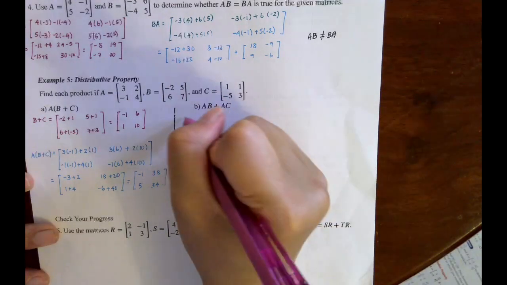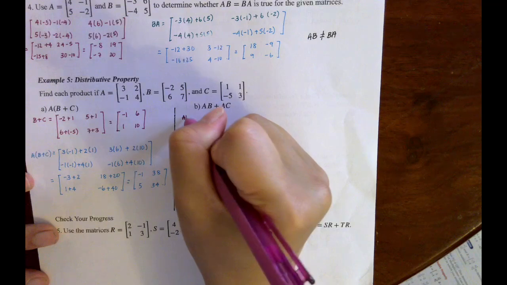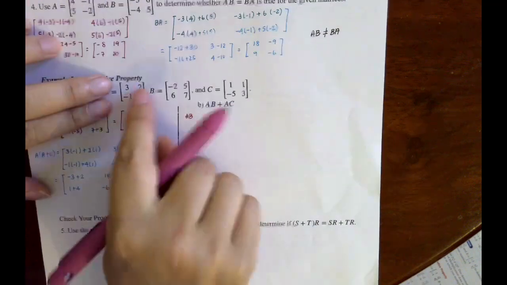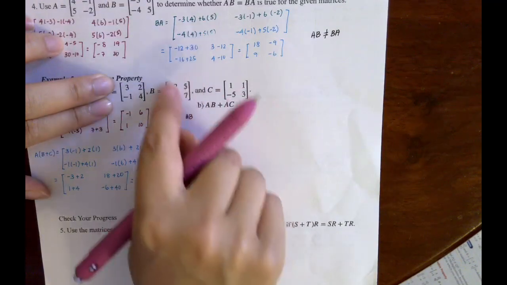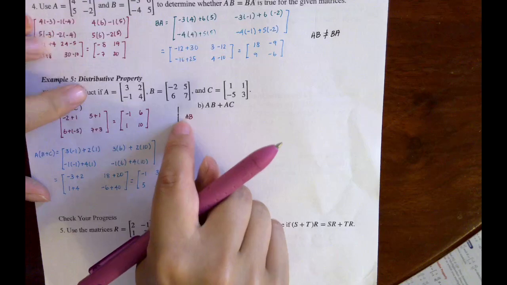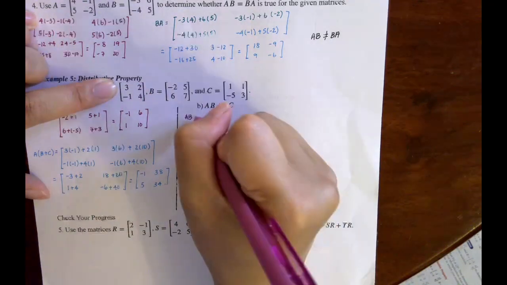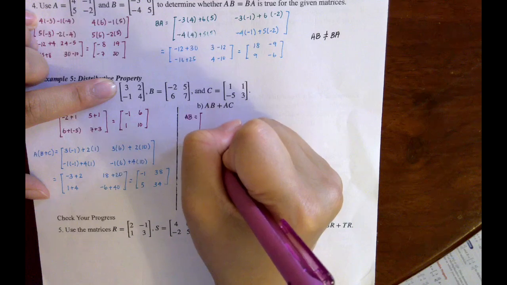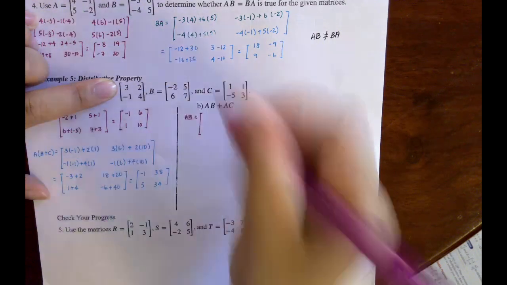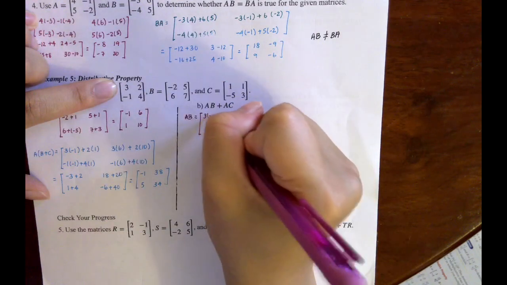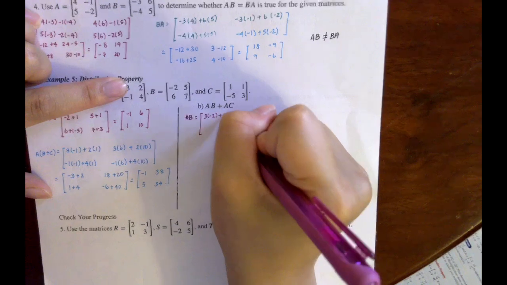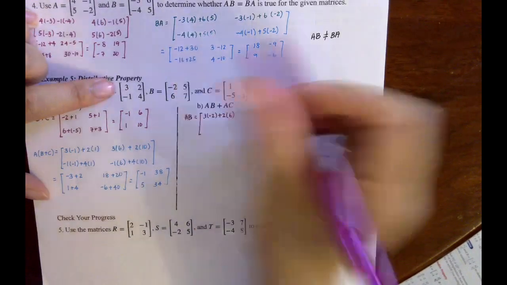Okay, so first we're going to do AB. So we're going to multiply this matrix by this matrix. So since A is the one that's on the left, we're going to use A's rows and B's columns. Okay, so here we have 3 and -2. And 2 and 6. Okay.